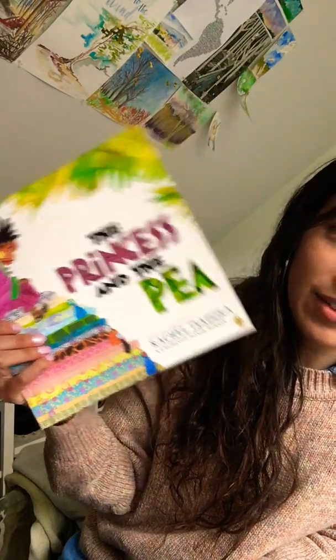And in the morning, a real princess, a true princess, would be able to tell that there was something wrong, that there was some kind of disturbance underneath her mattress. And so they've tested this on lots of princesses, but the princesses can't feel it, so they're not real princesses, until this one princess comes along and she can feel the pea underneath her mattress.